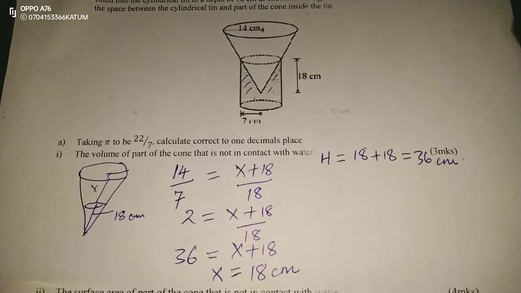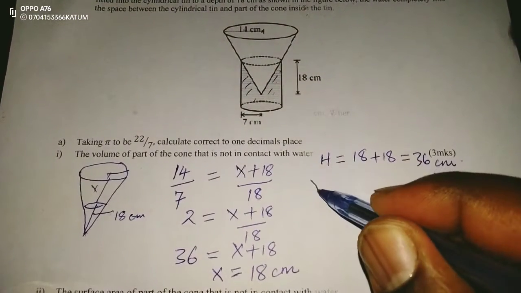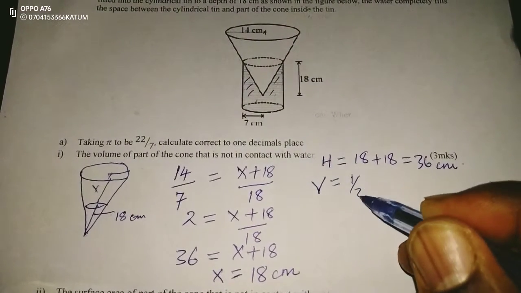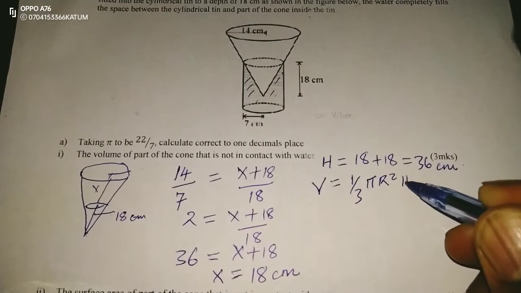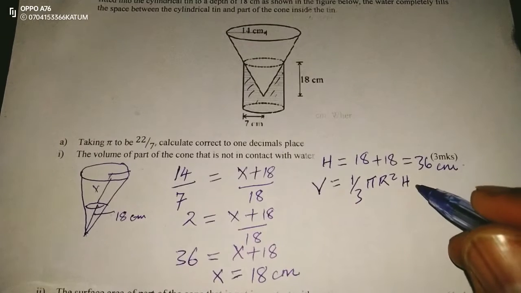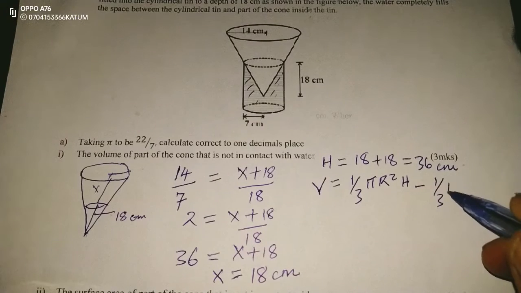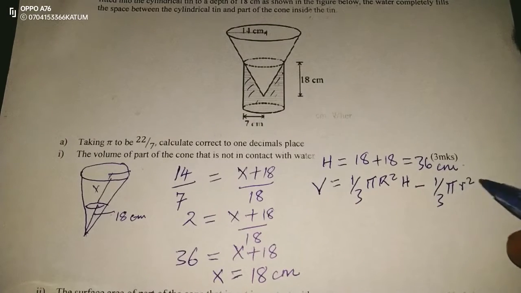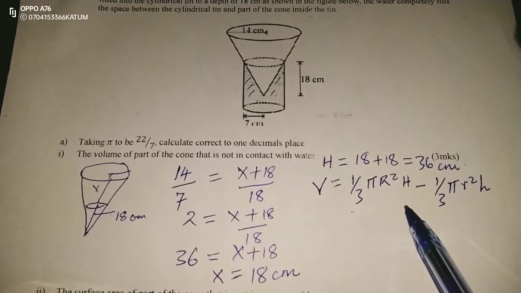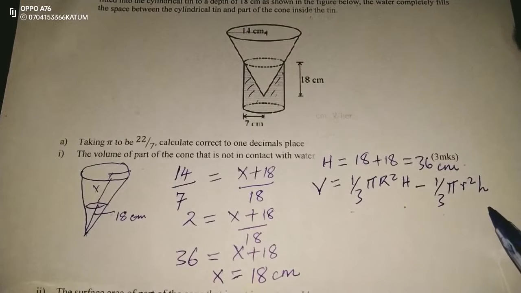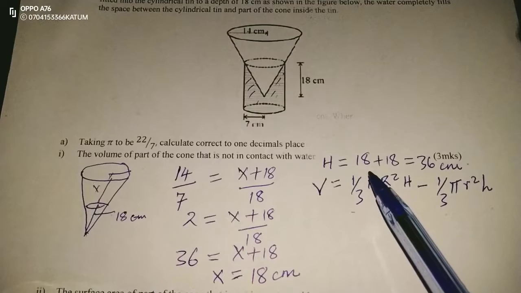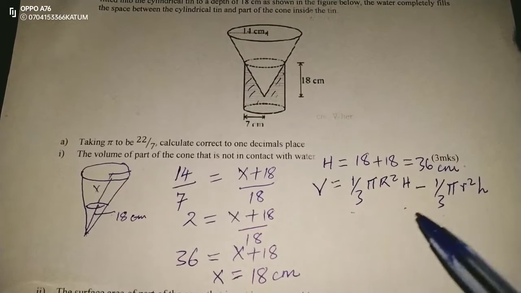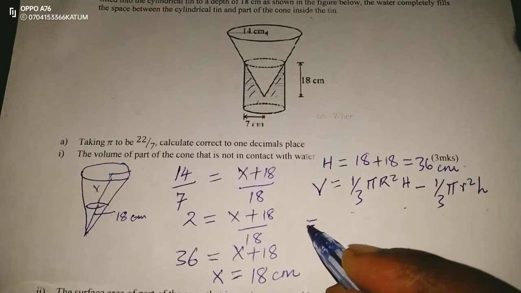Now we can talk about volume, which is usually given by 1/3 pi r squared h for a cone. That means we will have to subtract, so that we get the volume of the original cone minus the volume of the smaller cone, which is inside the cylindrical tin. That way we will get the portion which is outside, or rather the frustum.